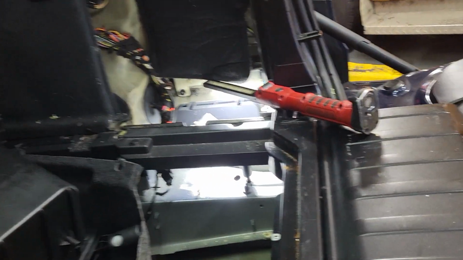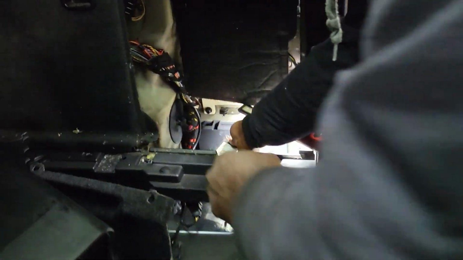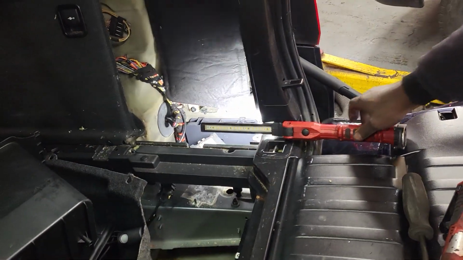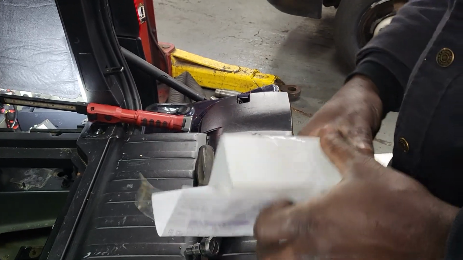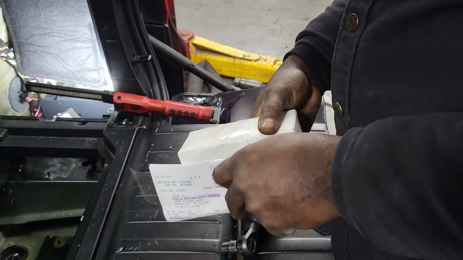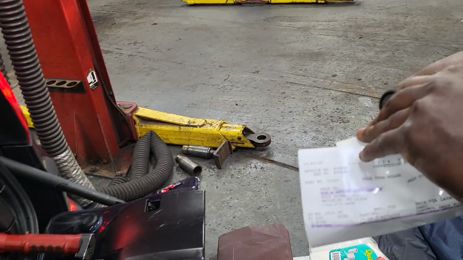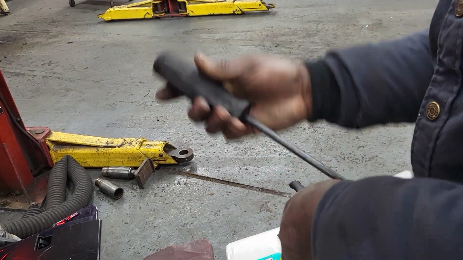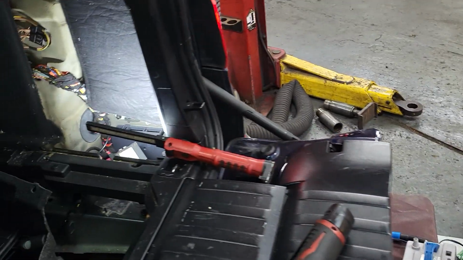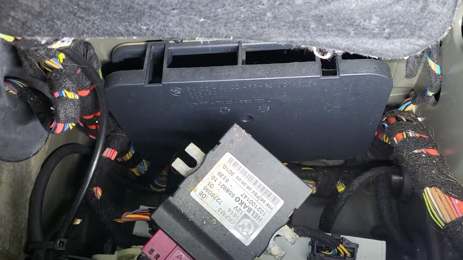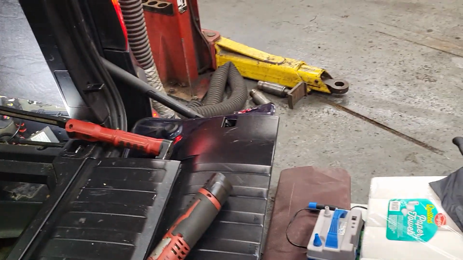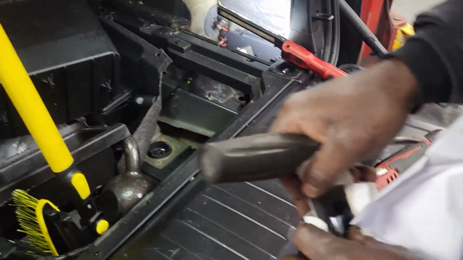Does it have water or anything? What is the symptom? Starts sometimes, no? You have a code for it? We had a code for the module, but we had a code for like a short in the fuel pump. Oh, okay. Yes.